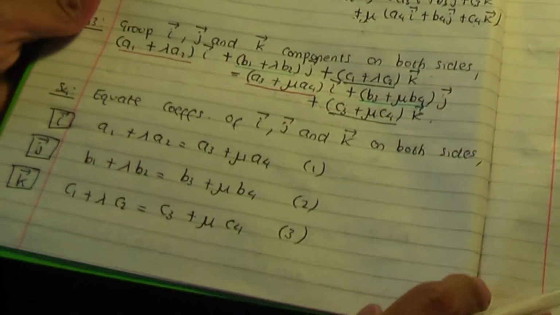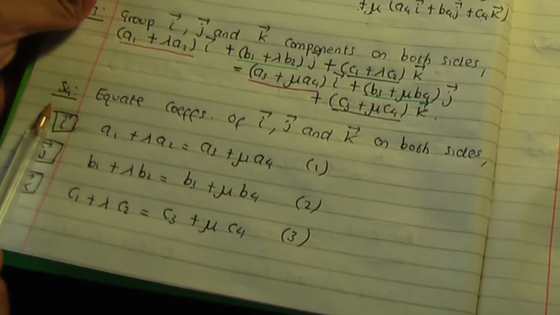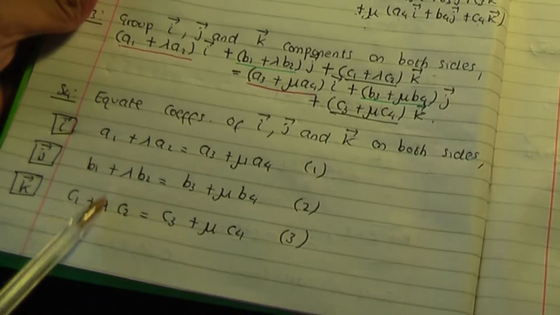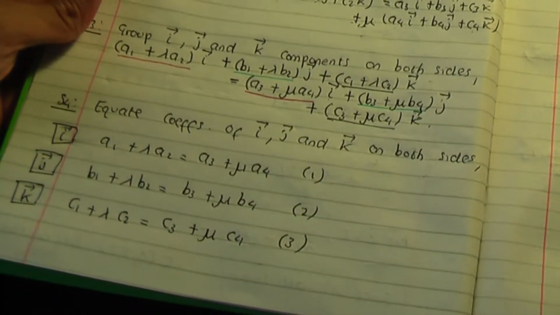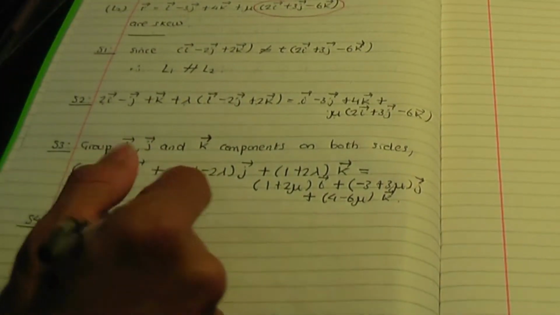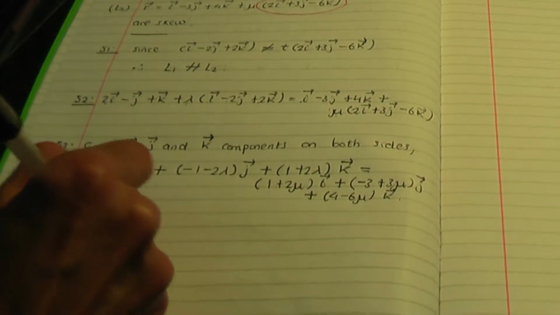In the previous video, step 4 is to equate the coefficients of i, j and k on both sides to come up with three equations. So let's do that.